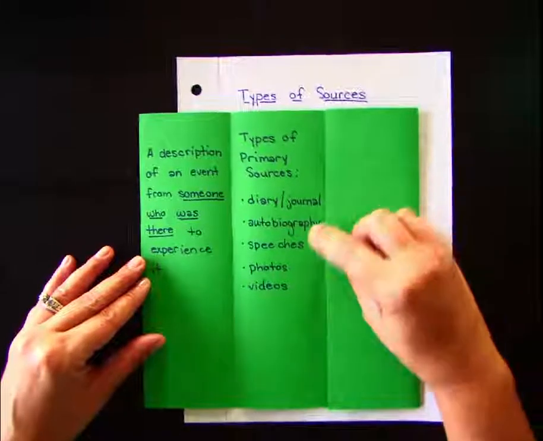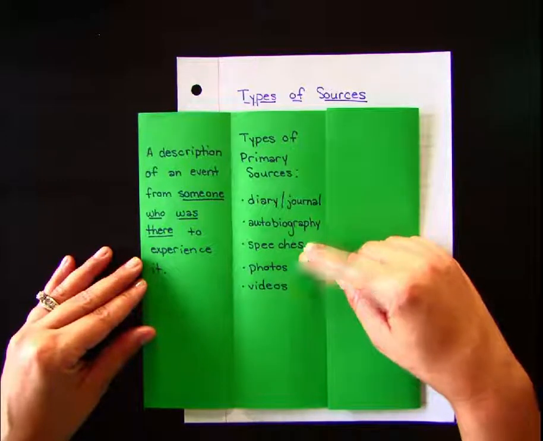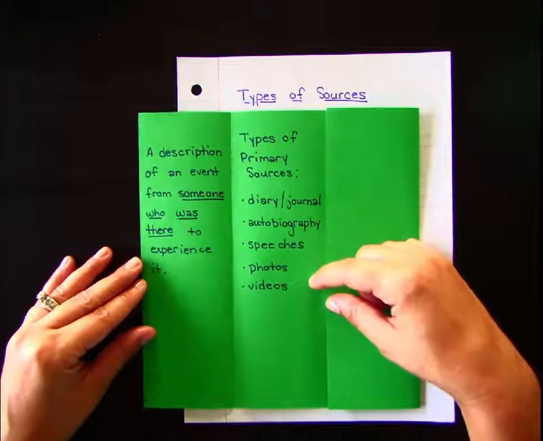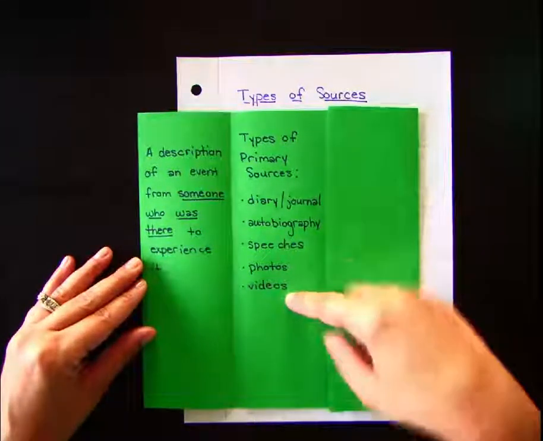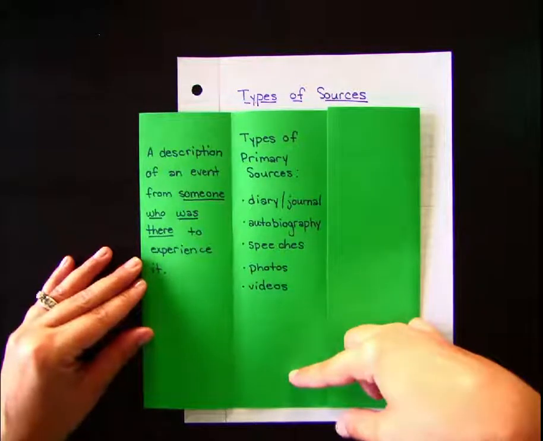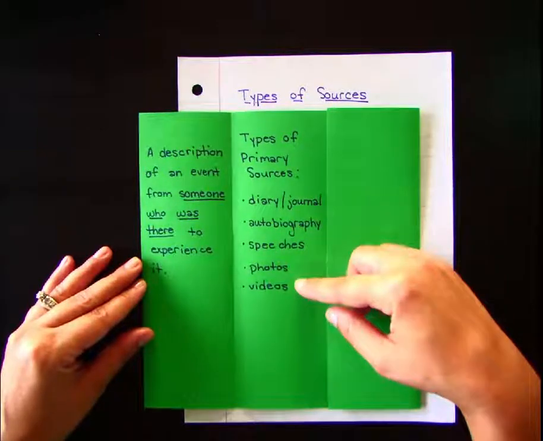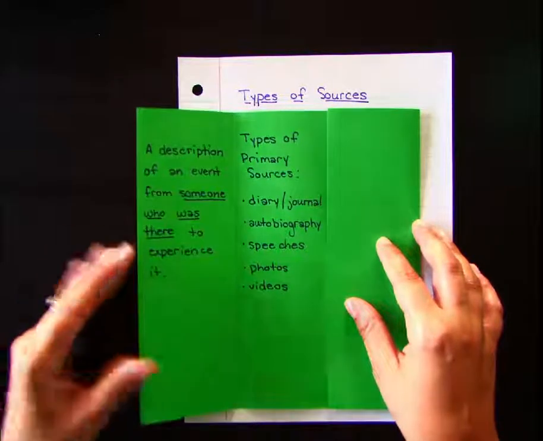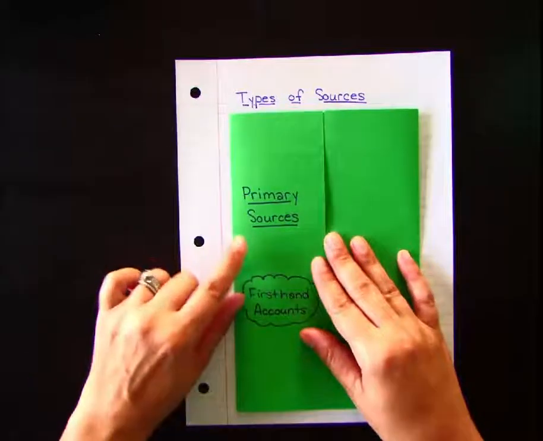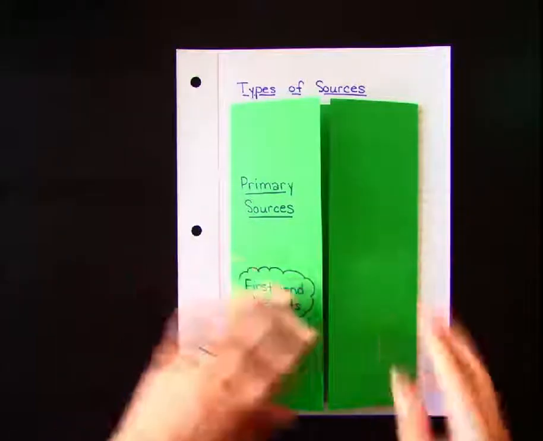and that makes it a primary source. Speeches are primary sources. Photographs, videos are all types of primary sources. Feel free to add additional primary sources that you learned about today to the list, because this is not all of them. Okay, so you can always add more to the list. All right, so today, like I said, you're just going to be working on the primary sources side. Next time, we'll be working on the other side.